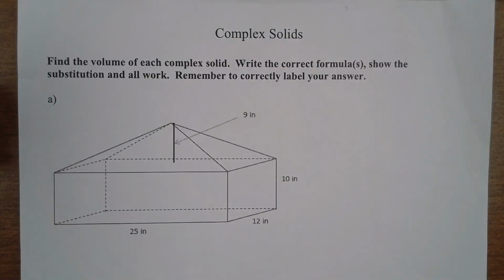Hello, today we are going to go through complex solids. So in other words, complex figures are where you will have two or more solids that create one whole solid. The most important thing to do here is to first identify the different solids that you have, and then get those formulas and then start finding the numbers that correspond with them, okay?